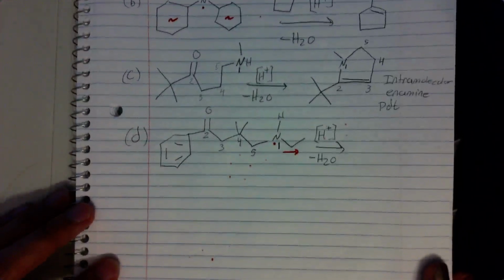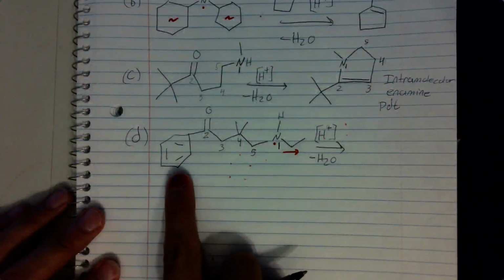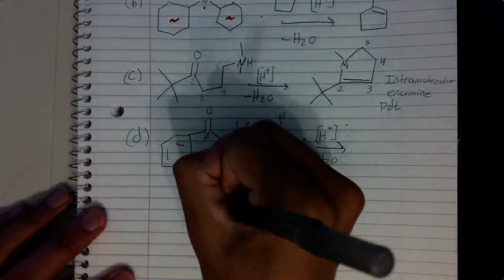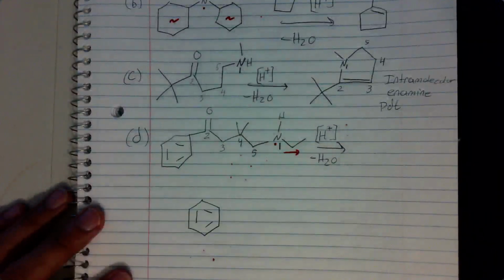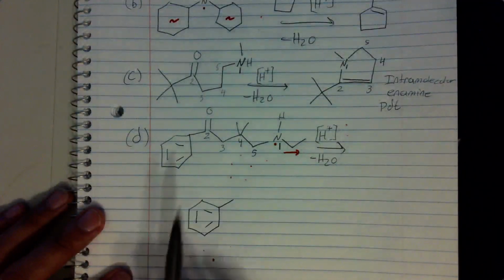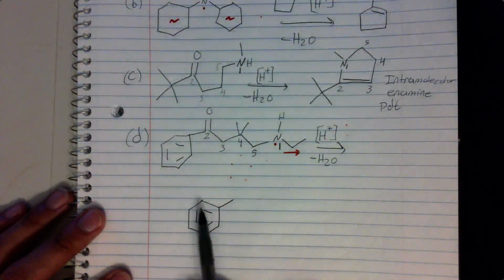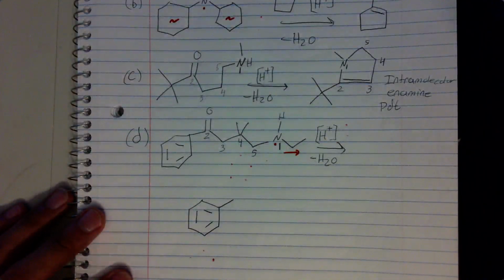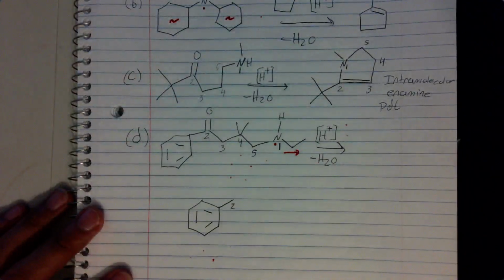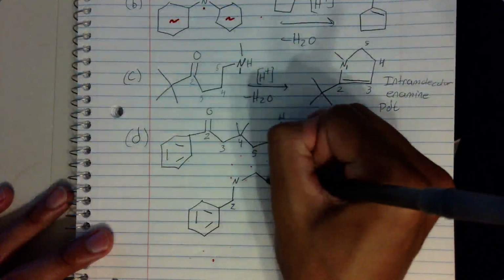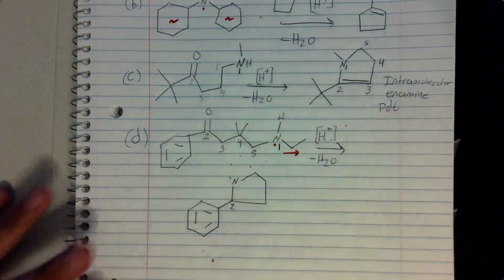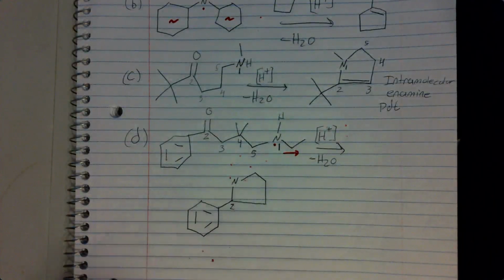So what was not touched? This benzene wasn't touched, so I'm just going to redraw it right here. And once I go over 1 carbon, I hit my second one, and then I make my 5-membered ring. So make your 5-membered ring. Be sure not to put the double bond to the nitrogen.